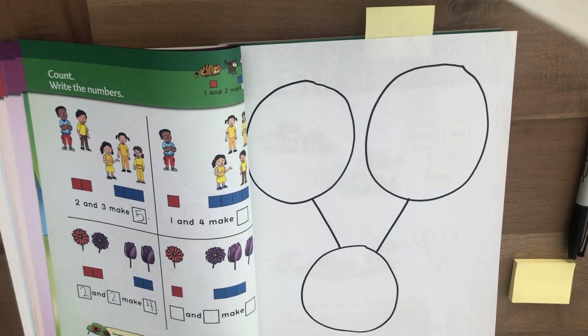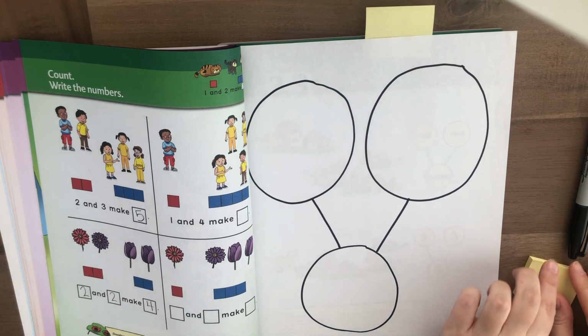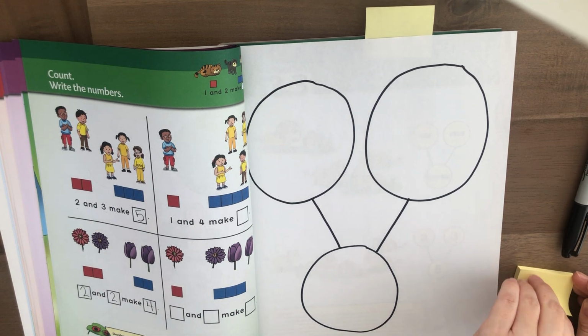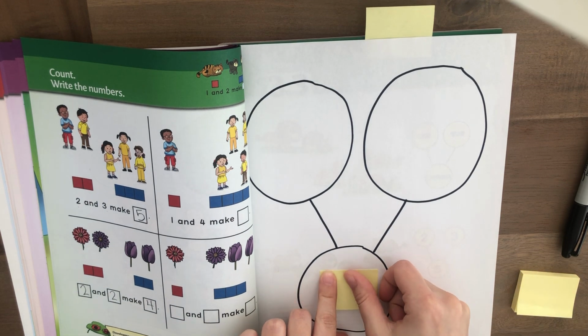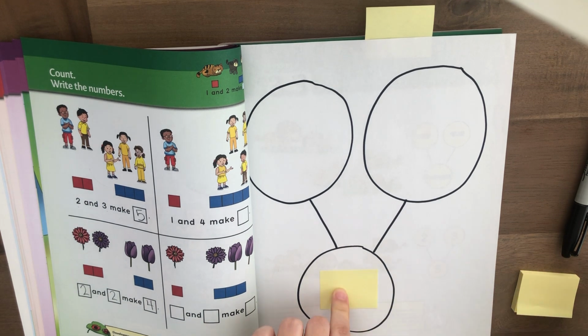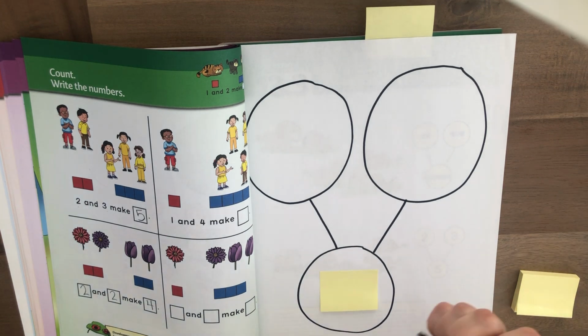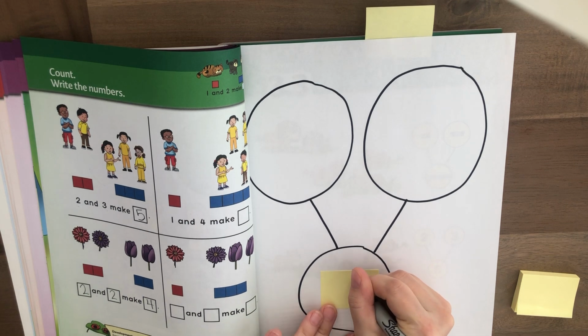Okay, so we should all have our own number bonds now. What we're going to do is begin by looking at the number 5. So I'm going to take one of my sticky notes and I'm going to put it in the bottom here. And then I'm going to take my marker, because I have a marker. If you have a pencil, just use your pencil. And I'm going to write the number 5.